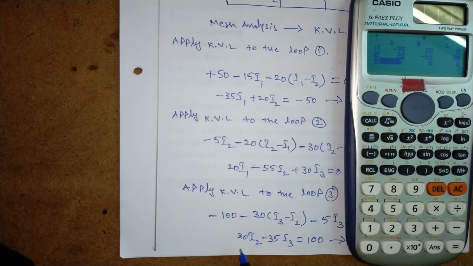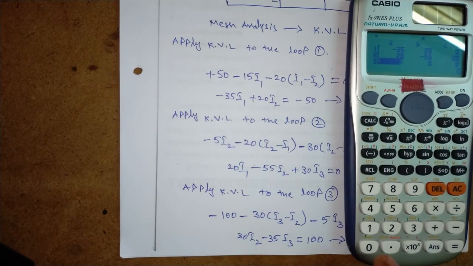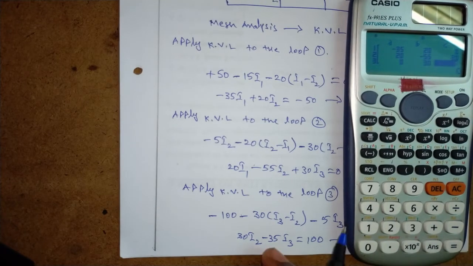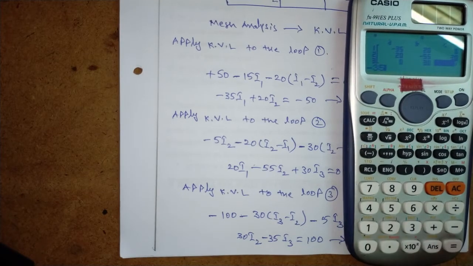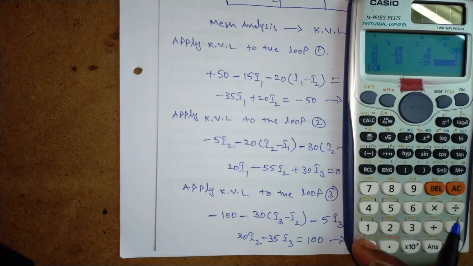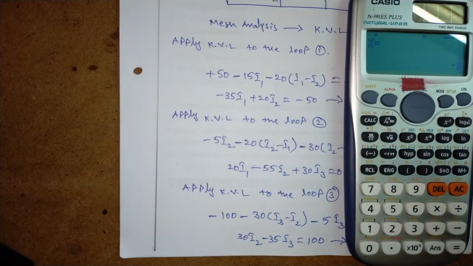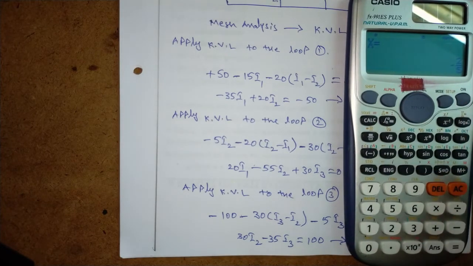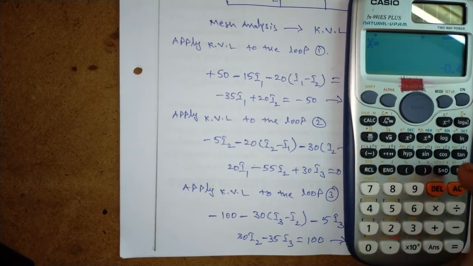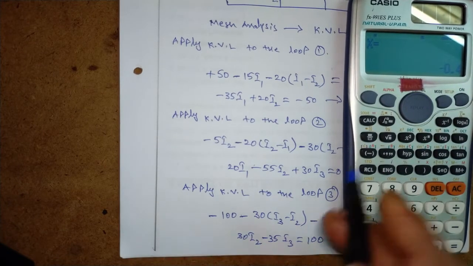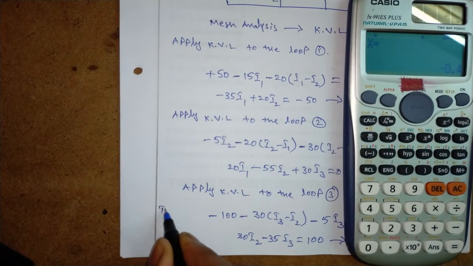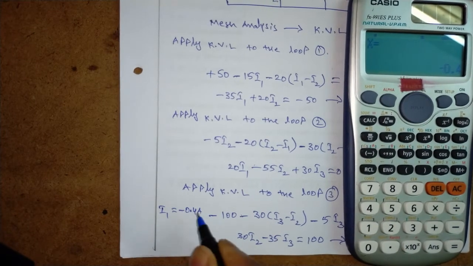Next, coming to equation 3, here the I1 coefficient is 0, enter 0, the I2 coefficient is 30, the I3 coefficient is minus 35, and the constant is equal to 100. Then press equal to, we get x is equal to minus 2 by 5, that is, I1 is equal to minus 0.4 amperes.